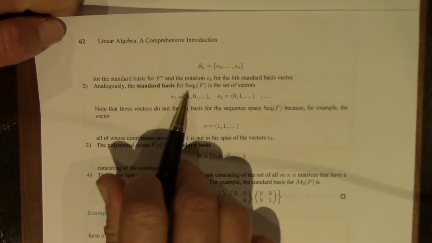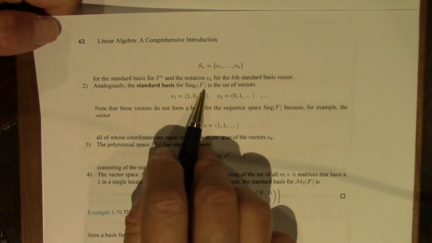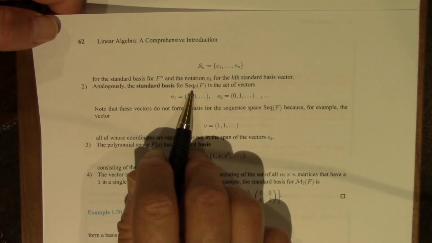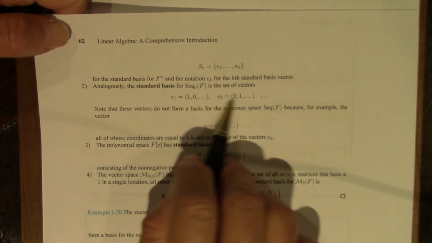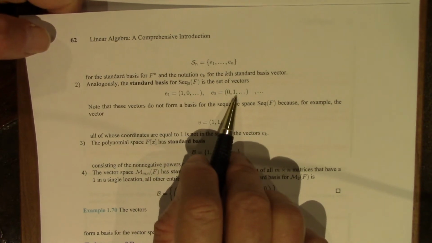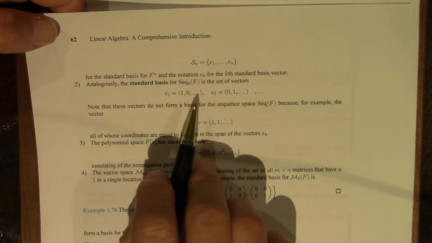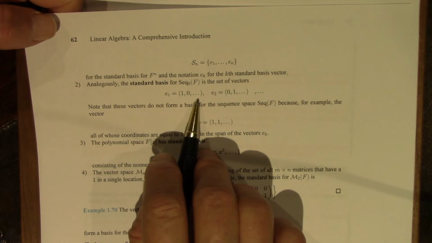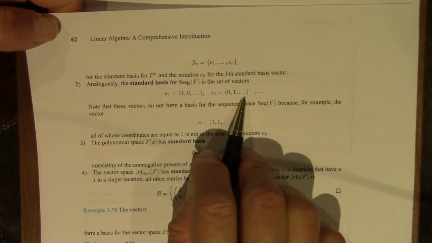Analogously, as we discussed before, this sequence space is the set of all infinite sequences with finite support under component-wise operations. This is what is called the standard basis for this vector space, and it looks pretty much like the previous case, but they are infinite sequences now with a single 1 and the rest zeros.